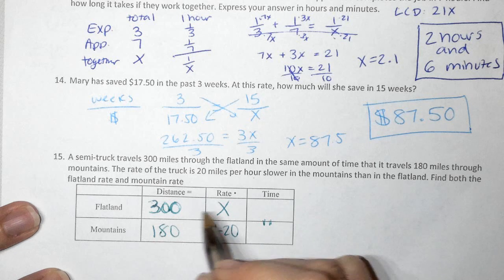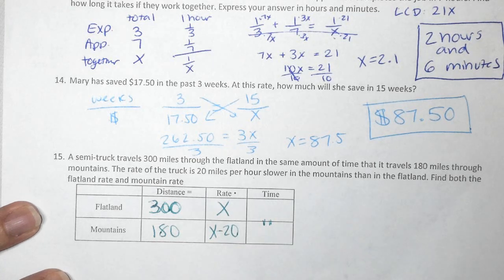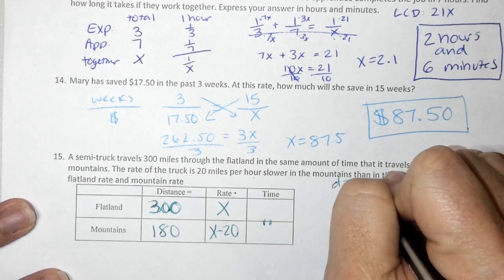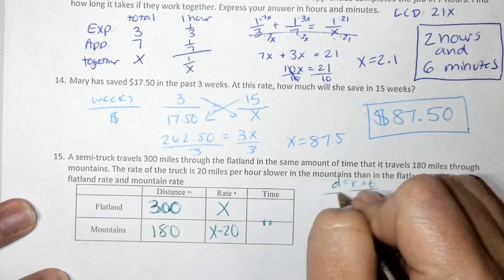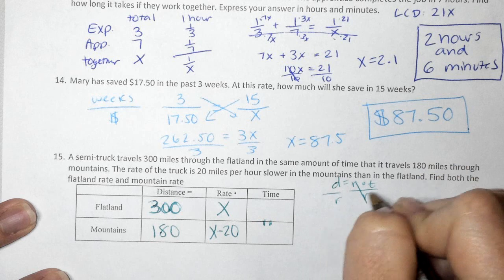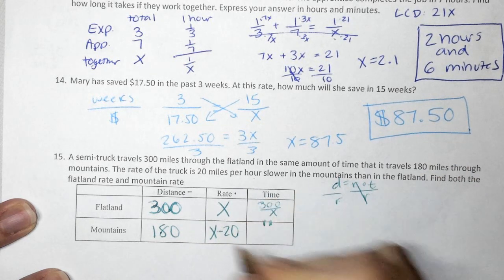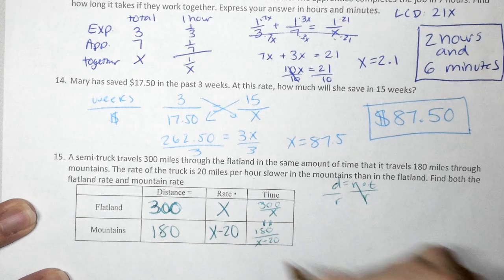Well, we don't know if these are equal at all. We've already been told they're not equal. But we know the time is equal. So we know distance equals rate times time. So if I wanted to find time, I could divide both sides by rate. And I go distance over rate equals time. So distance over rate, distance over rate. And I know these are equal.